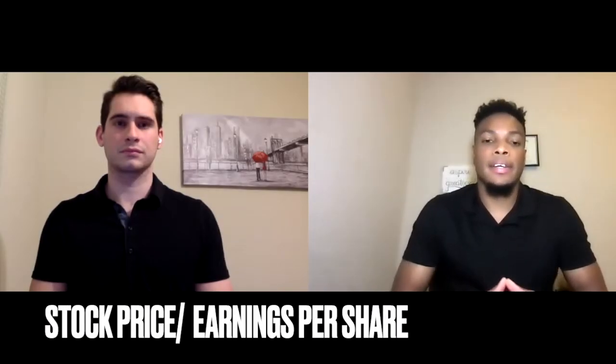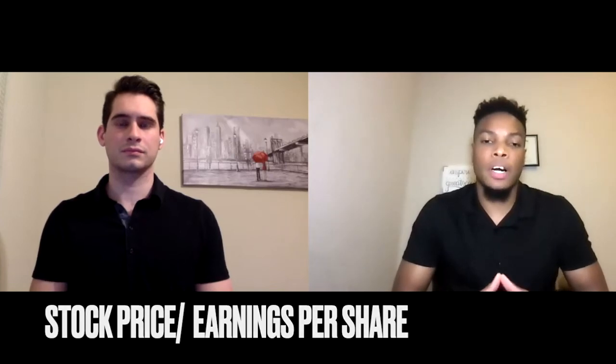The second tool that you can use to develop an understanding of a company's value is the PE ratio, or its price to earnings ratio. The PE ratio shows the relationship between a company's share price and its earnings per share. This is calculated by dividing a company's share price or stock price by their earnings per share.